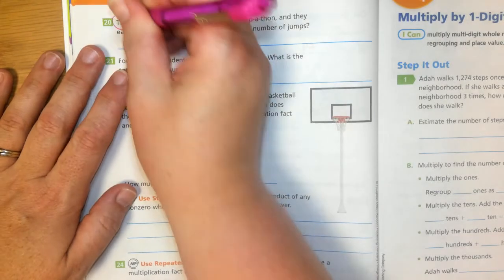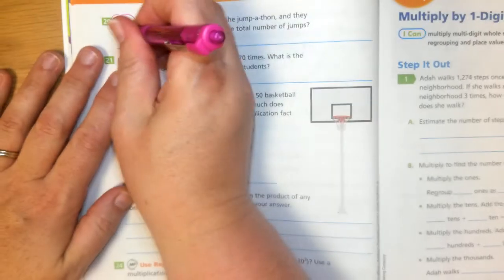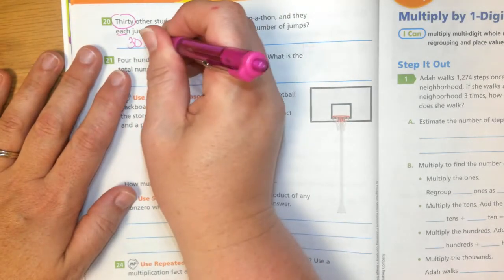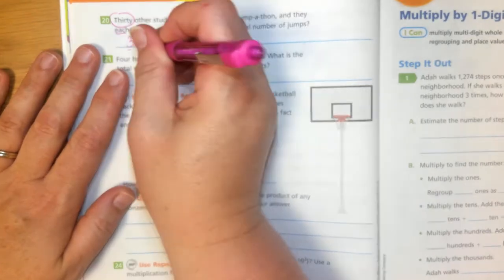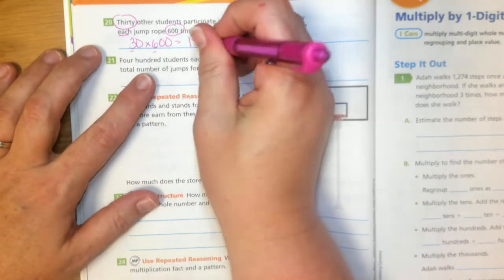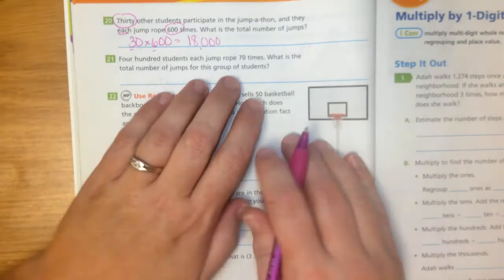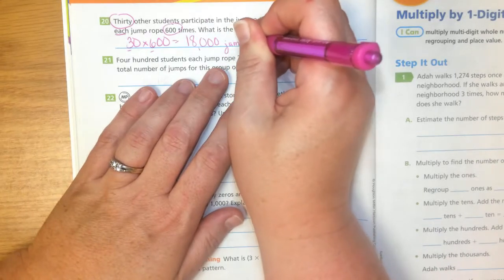So we have 30 students participating. They each jump 600 times. 30 times 600. 3 times 6 is 18. 1, 2, 3 zeros. 18,000 jumps.